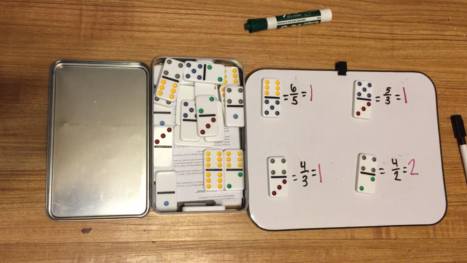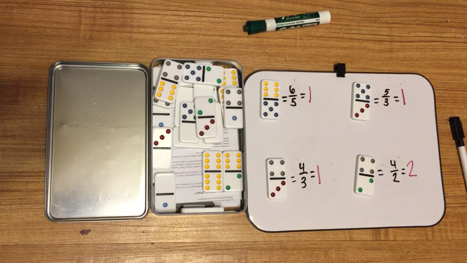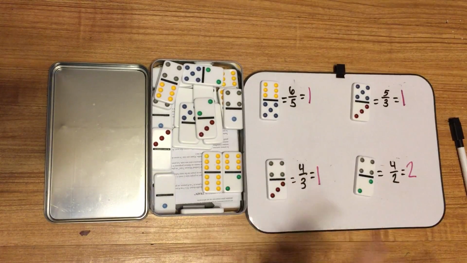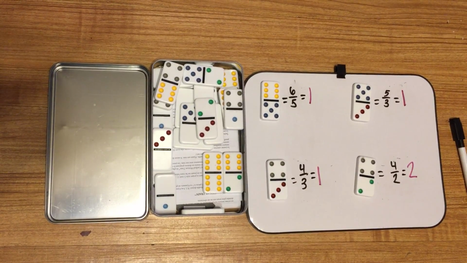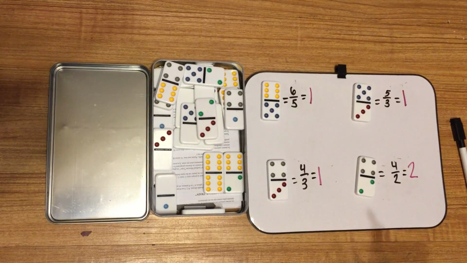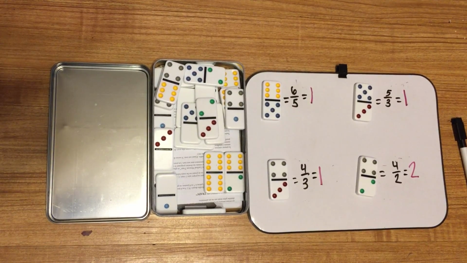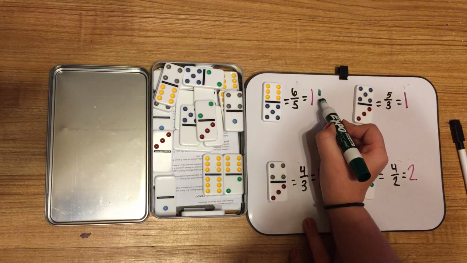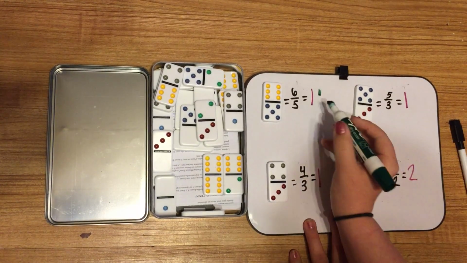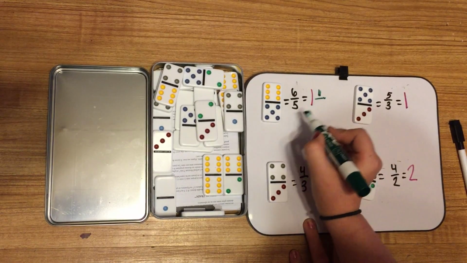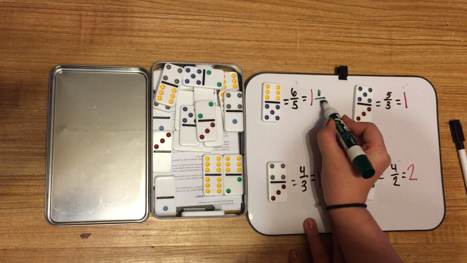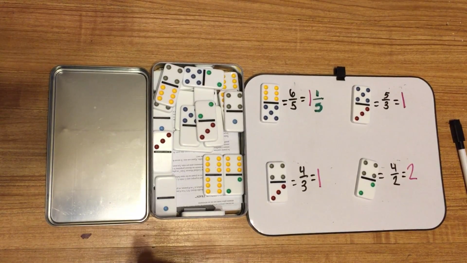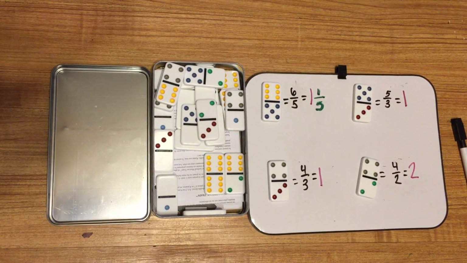Now when you divide, for most improper fractions, you will have a remainder. Your remainder will represent the numerator in your mixed number. So 5 goes into 6 one time with a remainder of 1. So that is your numerator. And then your numerator goes over the denominator of your original fraction. So it would be 5. So 6/5 is equal to 1 1/5.